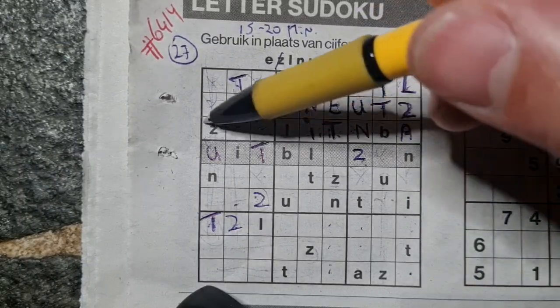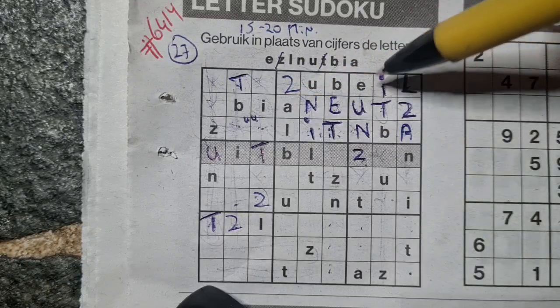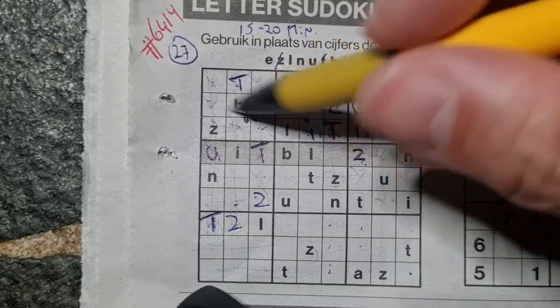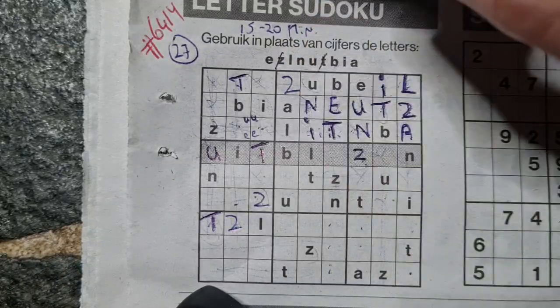So 2 missing letters in this row. The letters U and the E are missing. E in first row, E in second row, third row. Only 2 places left for the E. Could be here, could be there.